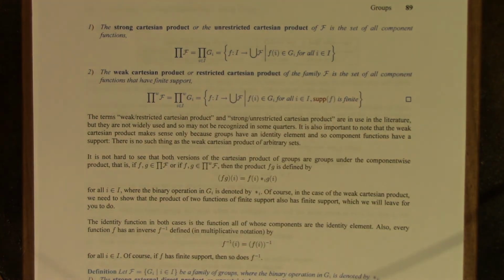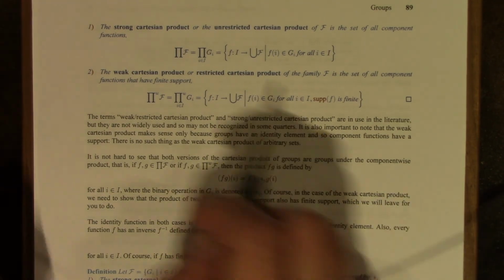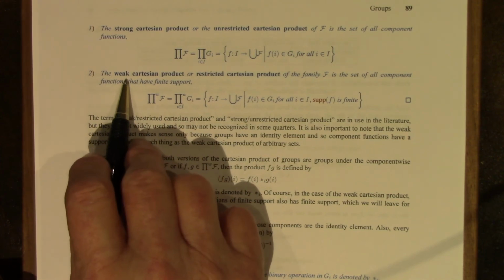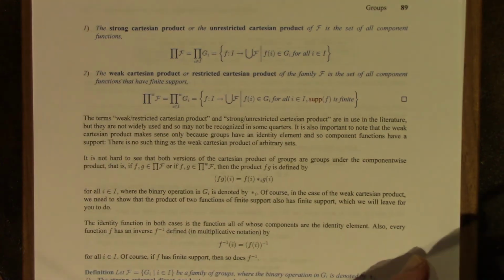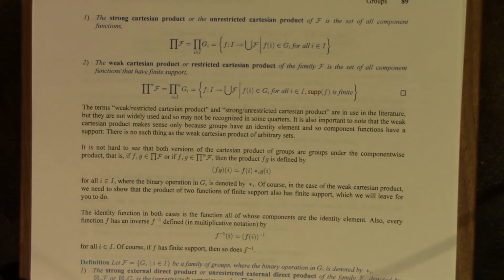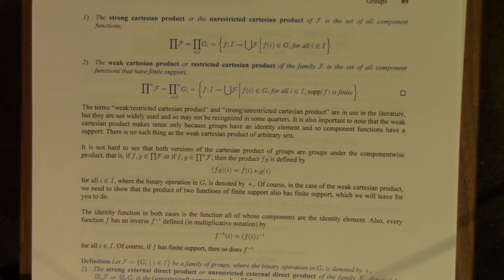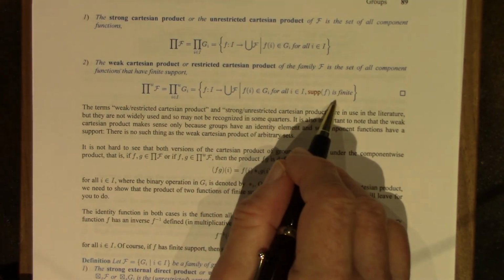It's the Cartesian product we talked about before for sets. But because groups have an identity element, the component functions have a support. That concept is well defined. So the weak Cartesian product or restricted Cartesian product of this family is the set of all component functions that have finite support. So it looks like this.